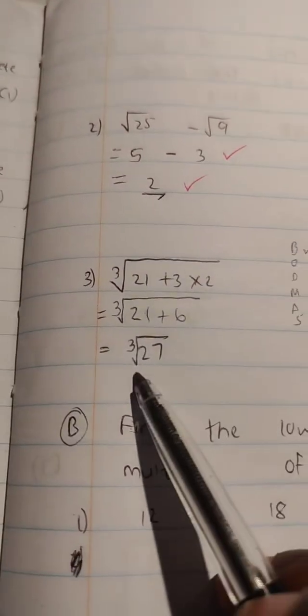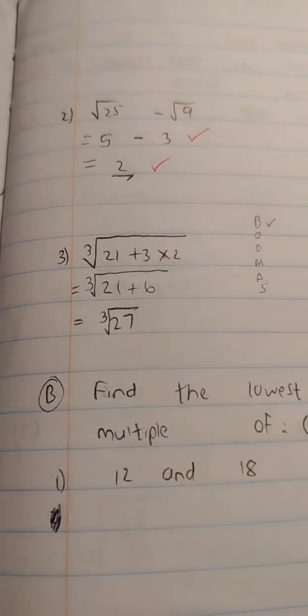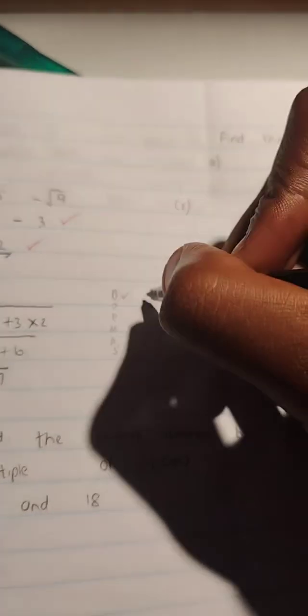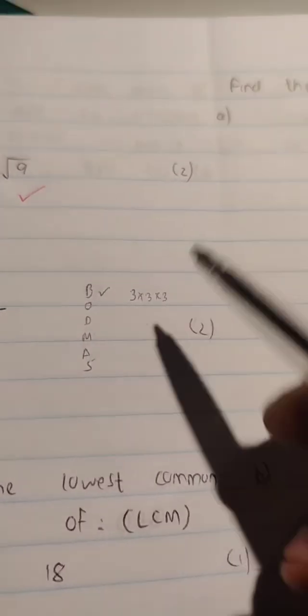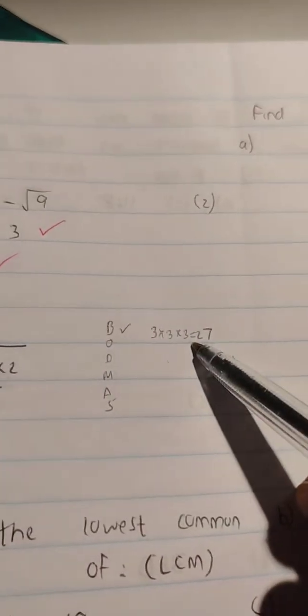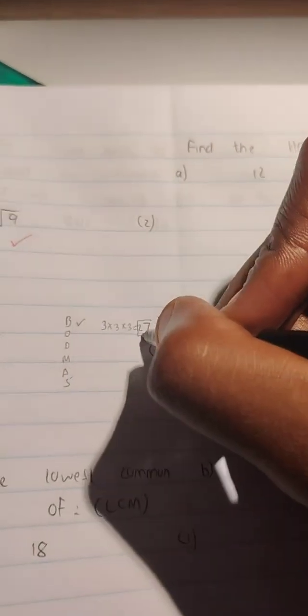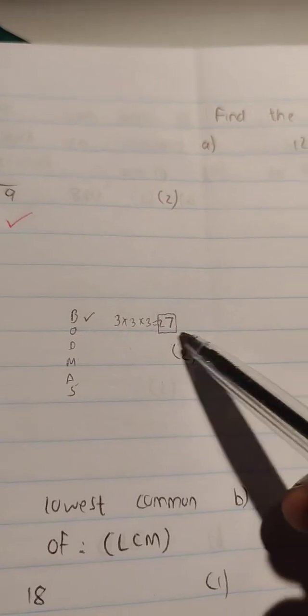Then in your head, you are like, what is the cube root of 27? Guys, remember, 27 is a perfect cube. Why am I saying 27 is a perfect cube? If you take 3 and you multiply it by itself twice, you get 27. This 27 is what we call a perfect cube number.